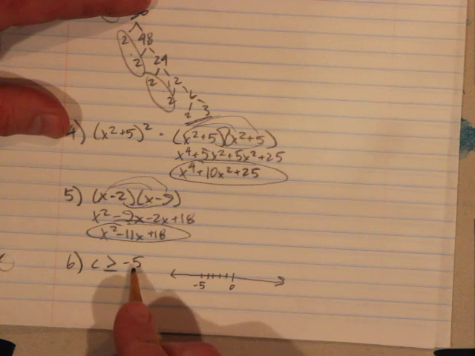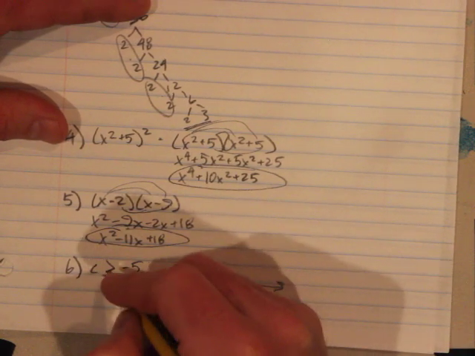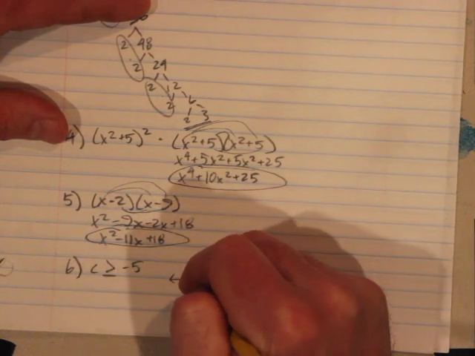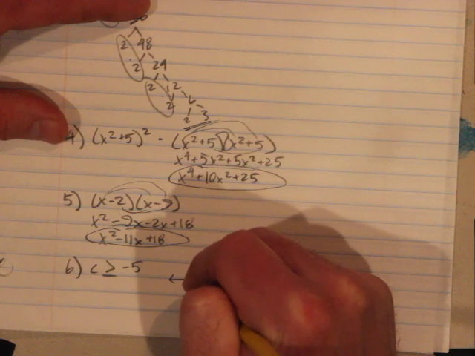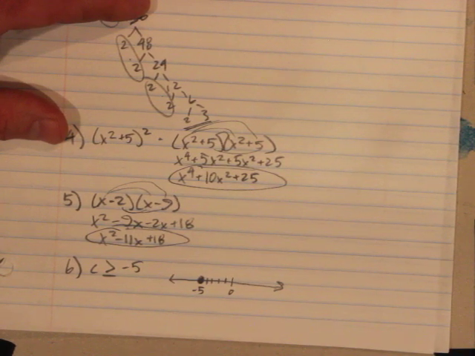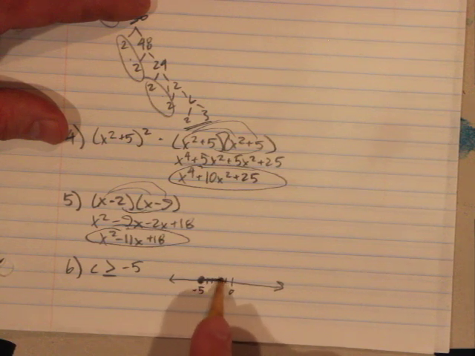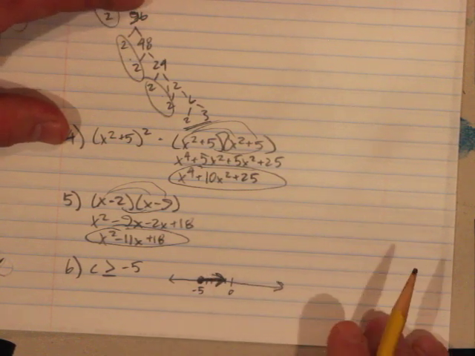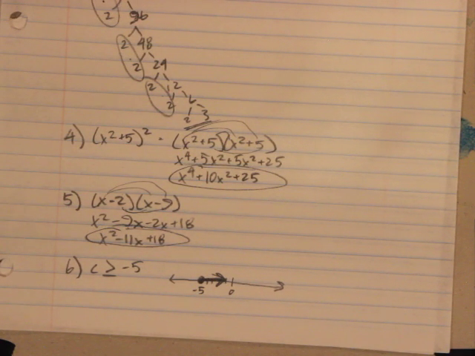And x is greater than or equal to -5. The or equal to tells me that this should be a solid dot because -5 is included in this solution here. And C is greater than, so I'm going to shade to the right and put an arrow that way.